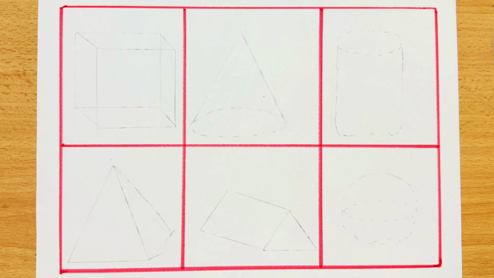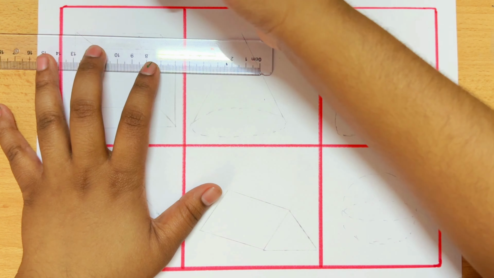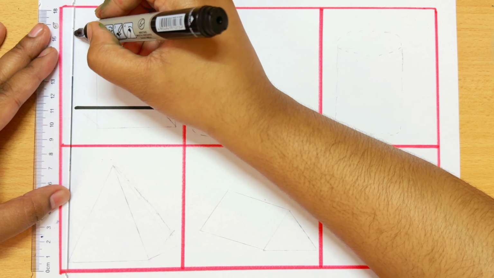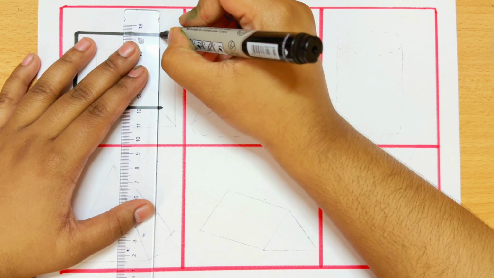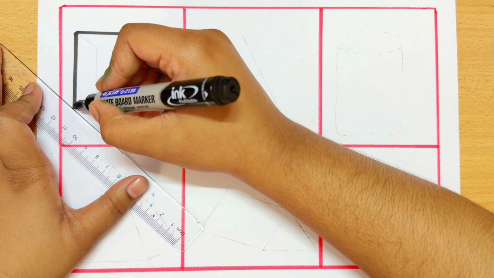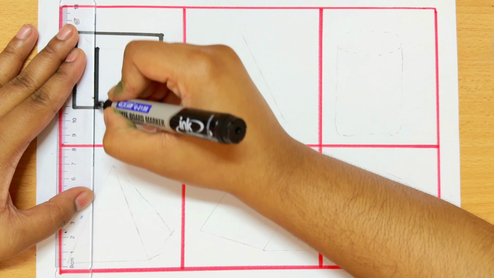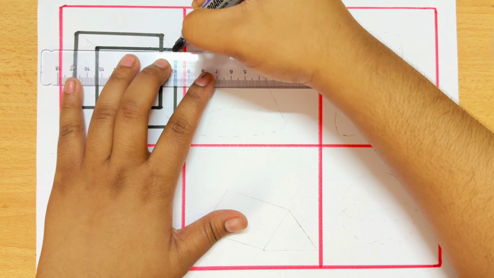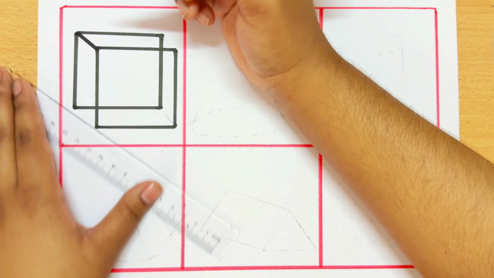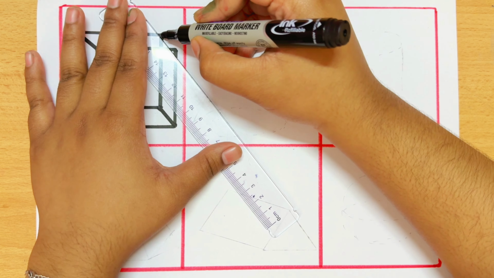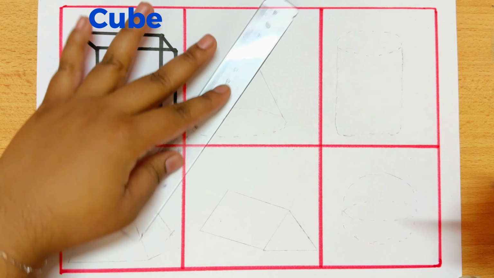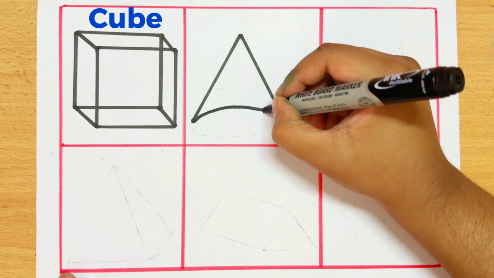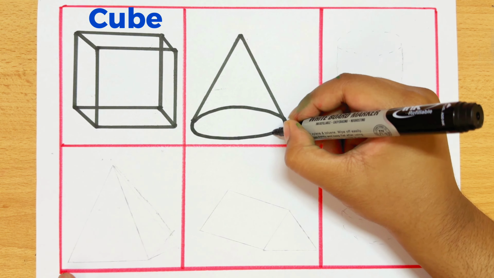Let's learn to draw some 3D shapes. Let's start with cube. Cube, cylinder.